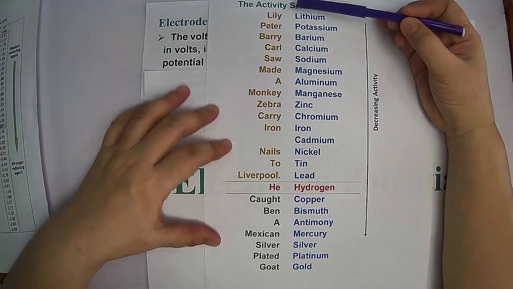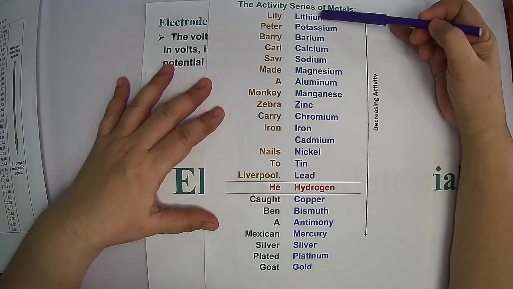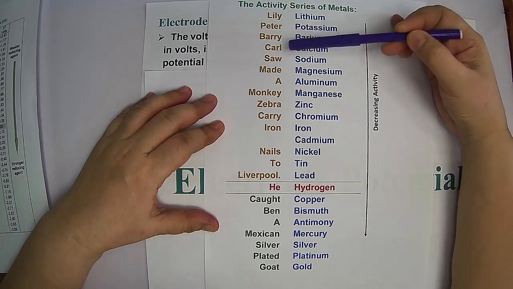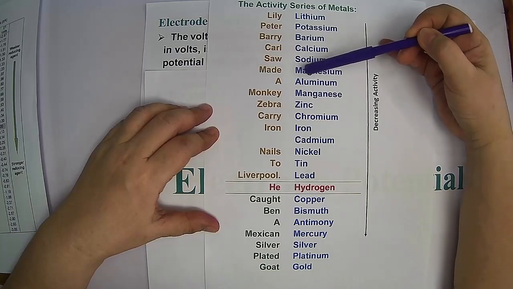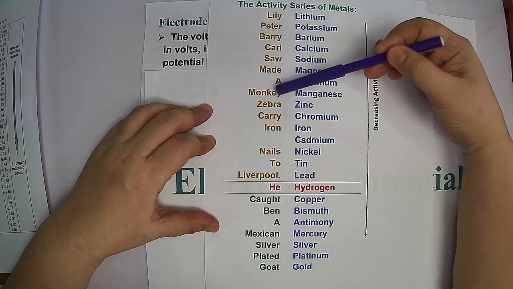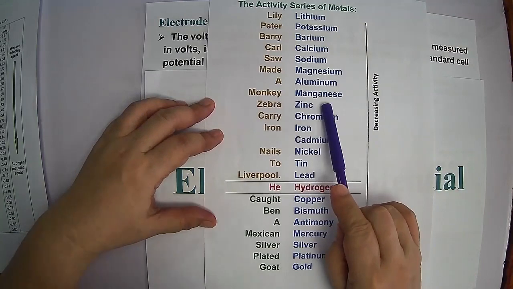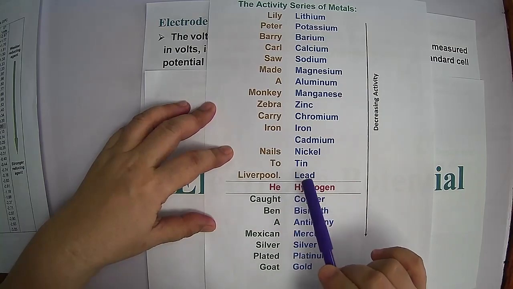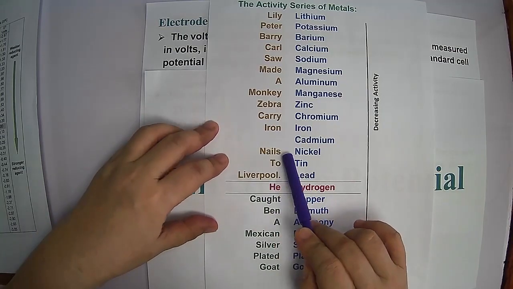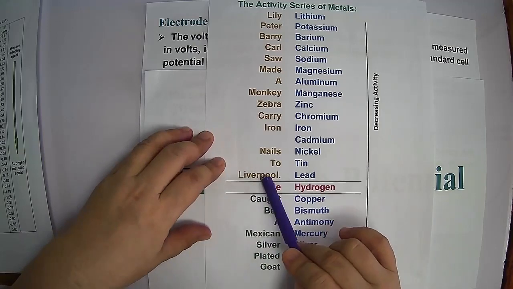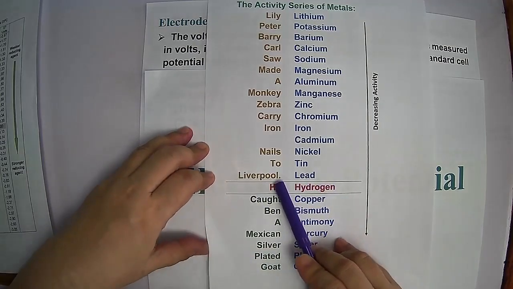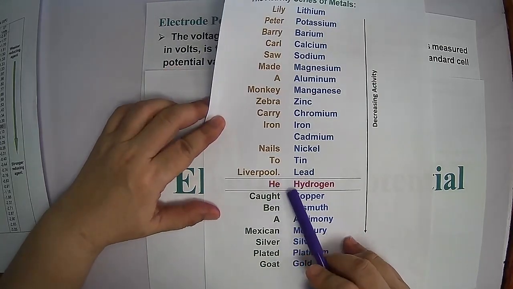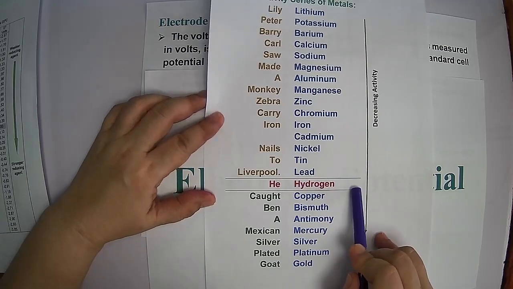We have here the mnemonic: Lily for lithium, Peter for potassium, Barry for barium, Saw for calcium, Sodium for Na, Made for magnesium, a for aluminum, Monkey for manganese, Zebra for zinc, Carry for chromium, Iron for itself. We have cadmium, you can represent it by C. Then we have Nails for nickel, Two for tin, Liver for lead. And we have a period here, meaning the activity stopped. Then we start with He. It's not helium, it's hydrogen. The hydrogen is a reference.